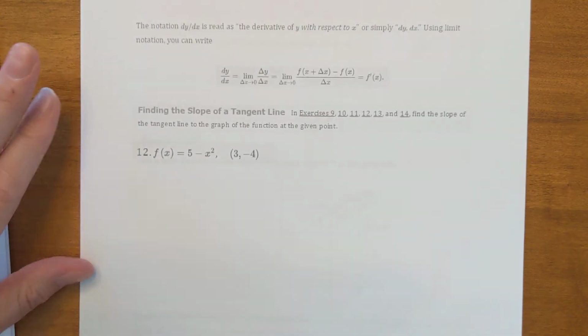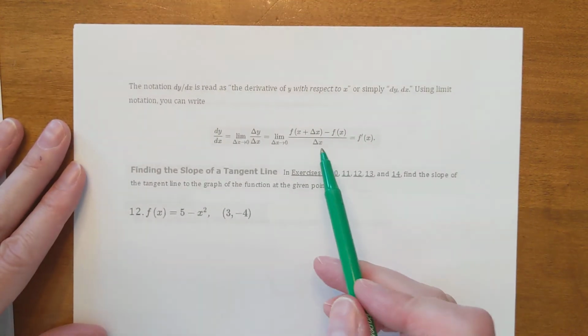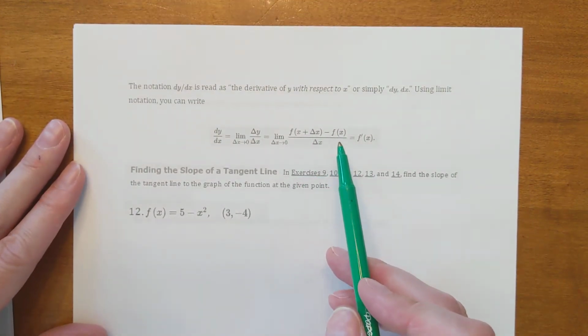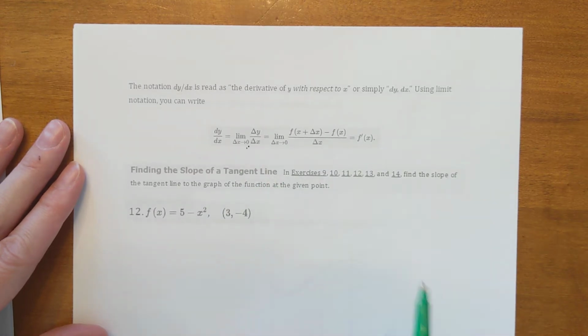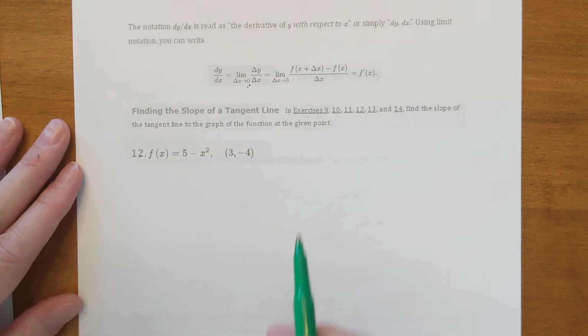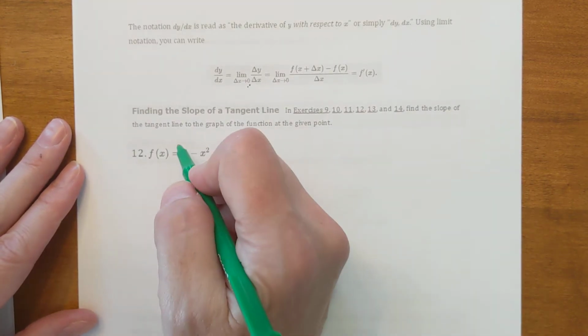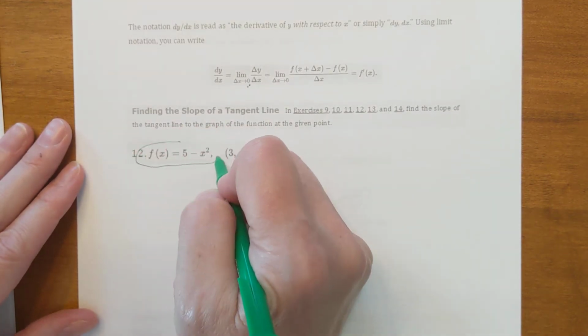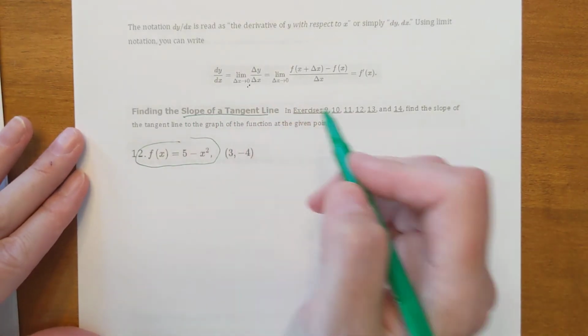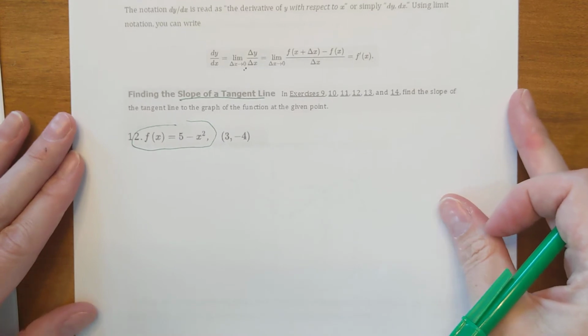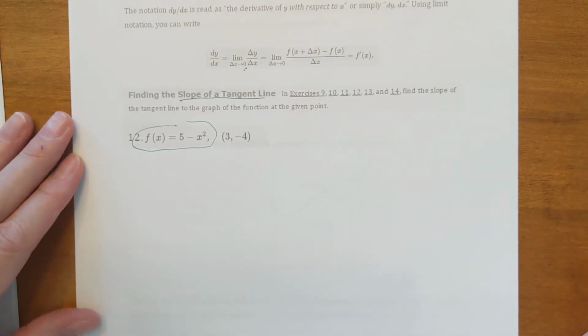So on the next page, we're going to use that definition of slope, the change in y over the change in x, as it gets infinitely small so that it becomes 0. So we're going to do that on this problem. If f of x is 5 minus x squared, the directions say to find the slope of the tangent line, and we're going to go a little above and beyond that. We're just going to go ahead and find the tangent line.